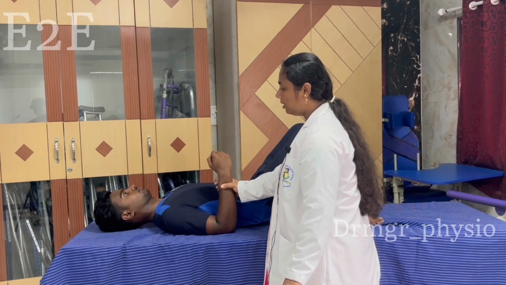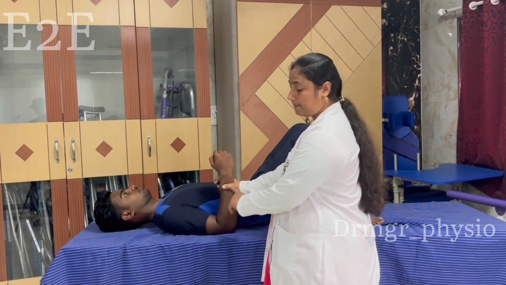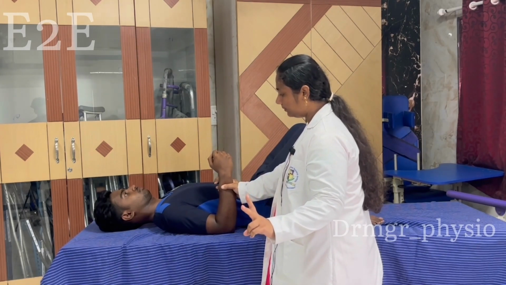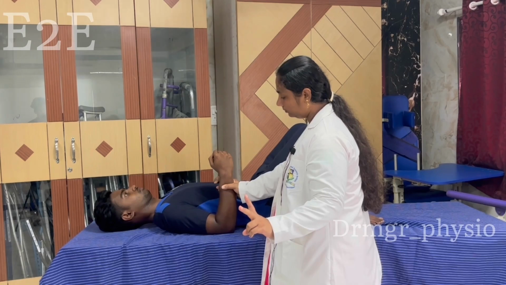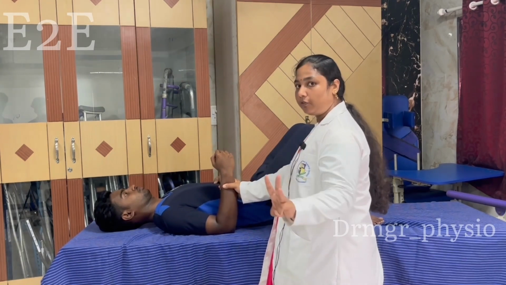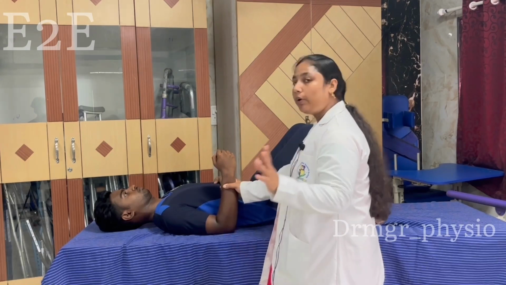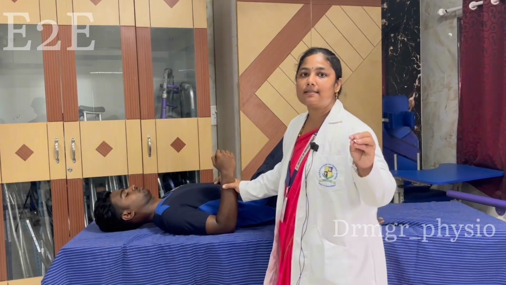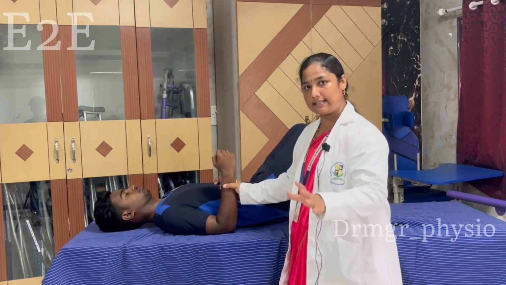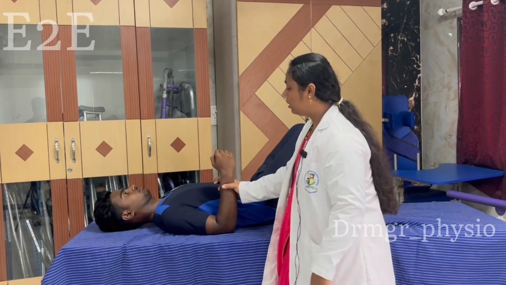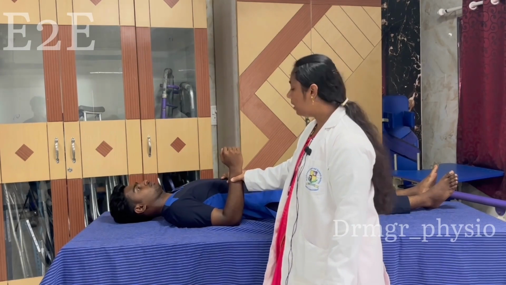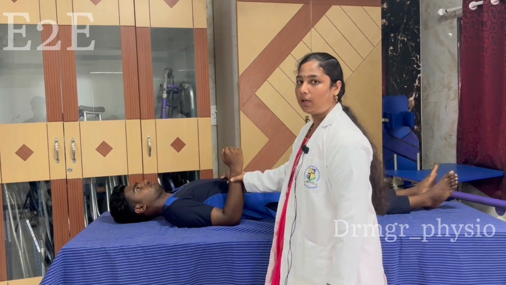Relax. Now I am giving the intervals, then I am repeating it for a second set. Hold, relax. Now I am repeating it for the third set. So now you can differentiate the frequency, that is the repetitions, how long he is holding the repetitions, and the sets with intervals. Relax. So initially we are done with the parallel aspect, that is the 0 degree contraction.